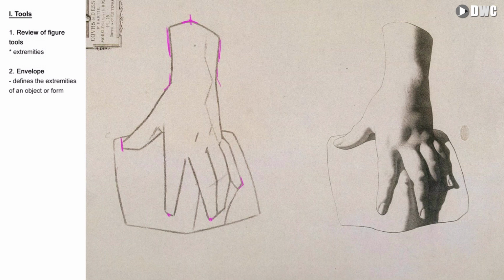But remember, each little section has extremities too. So we have one here, have one here. Let's say the wrist has its own, leftmost here, rightmost here. The lower part of the wrist is here, right where it meets the palm. The palm has its own.